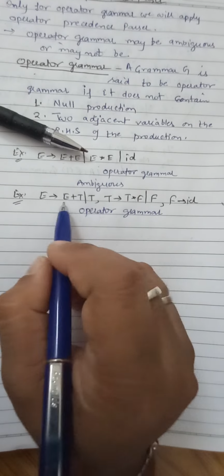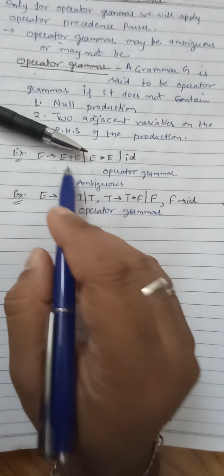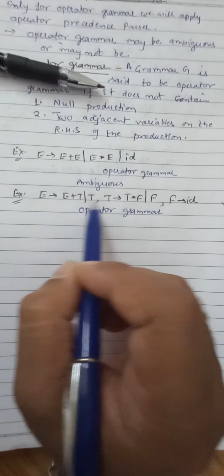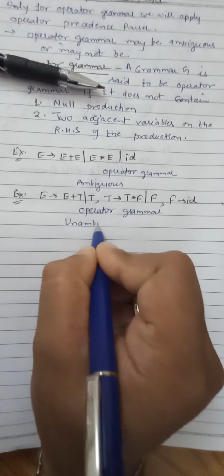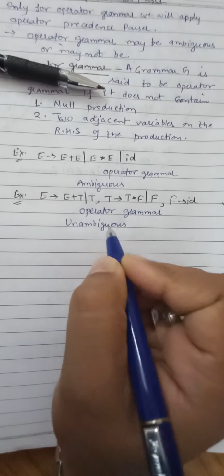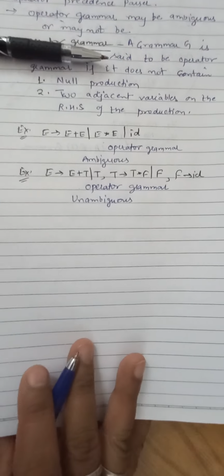But is this unambiguous? It would be ambiguous because of left factoring, but there is no left factoring, so this is unambiguous. So these are the examples of operator grammar.